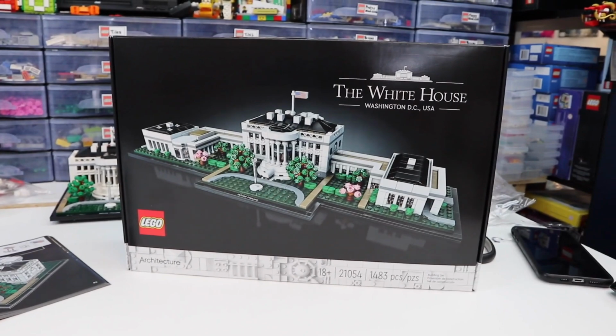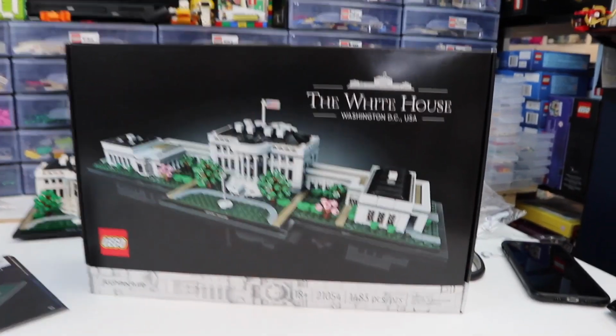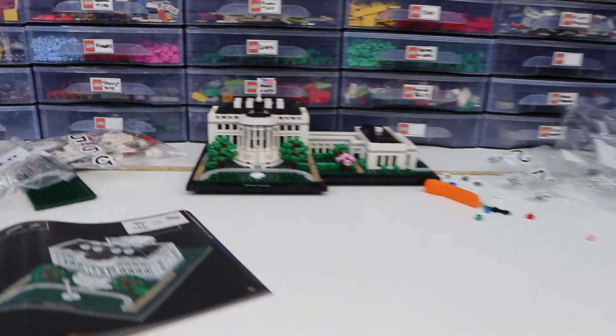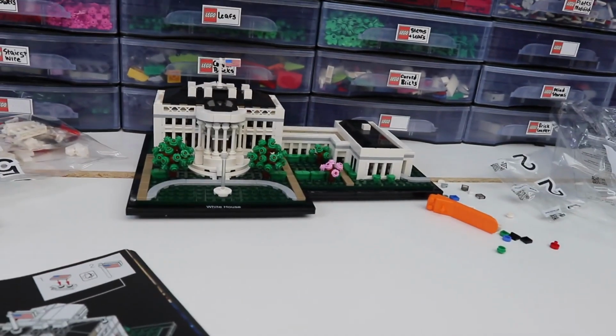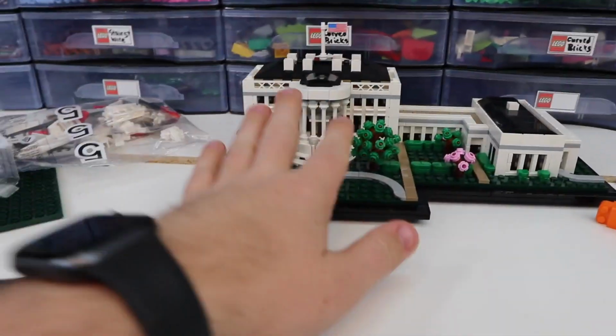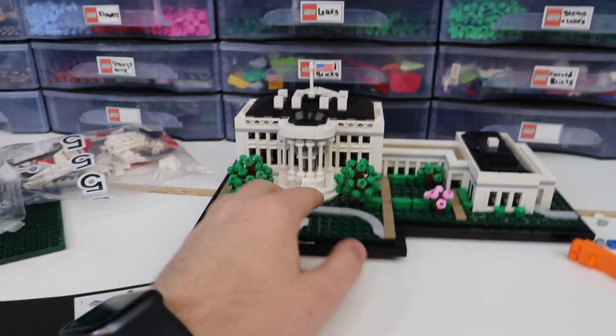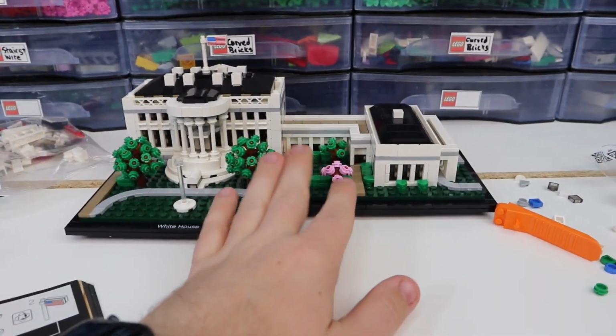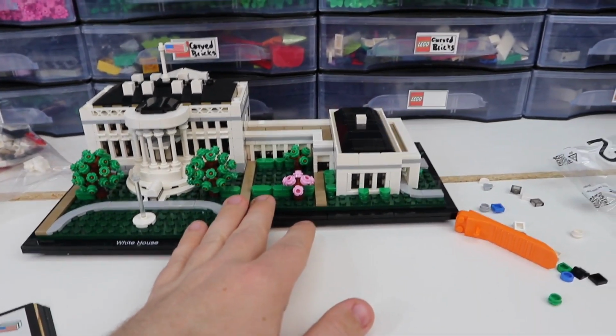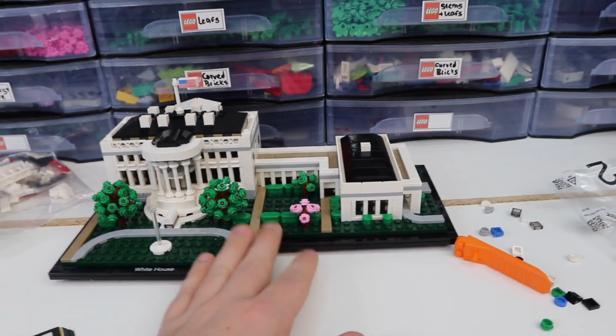However, when I'm building this set, I noticed the huge error in the instruction manual. So as you can see, I had finished building bags number 1, 2, 3, and 4. So this was bags 1, 2, and 3, the center residence, and then here the East Wing was bag number 4. Now this is not something I realized until I was actually finished.